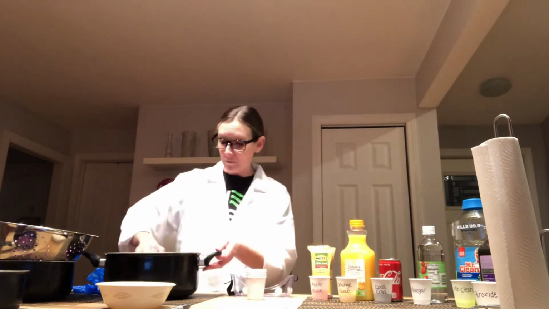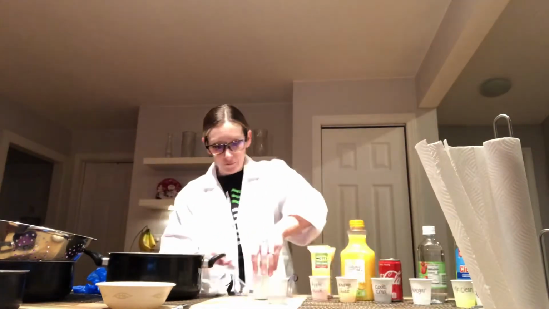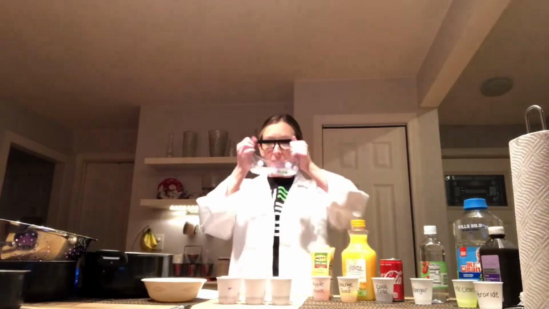Now we're going to test our various household solutions with our indicator. We are going to use a separate Dixie cup for each of the solutions we're testing, and we're also going to use a separate Dixie cup to put our indicator in. So it says to fill about half of the Dixie cup with our cabbage indicator solution. So I'm going to fill up 6 of these since I'm testing 6 different solutions. If you don't have enough solution, you can do a little bit less than half.